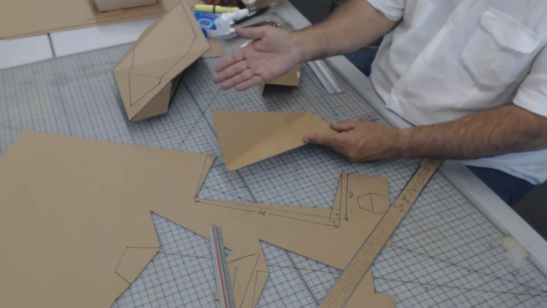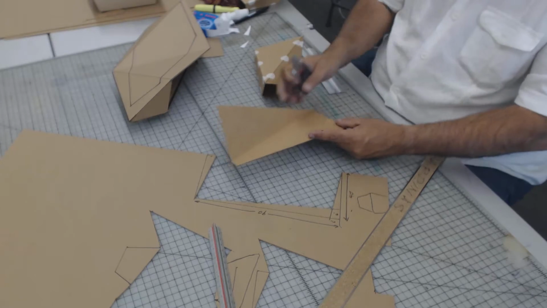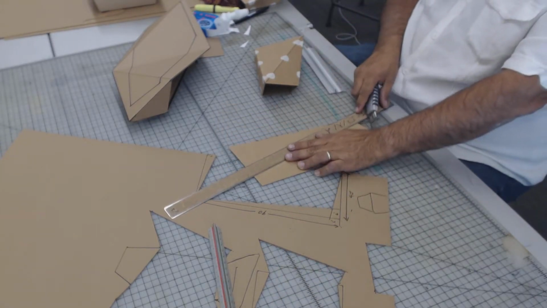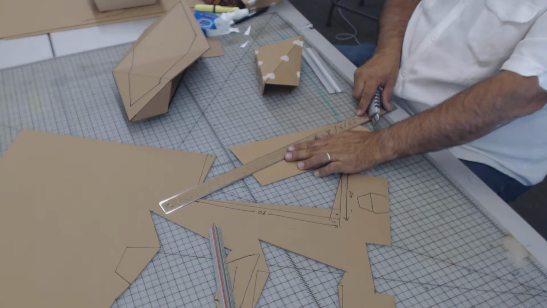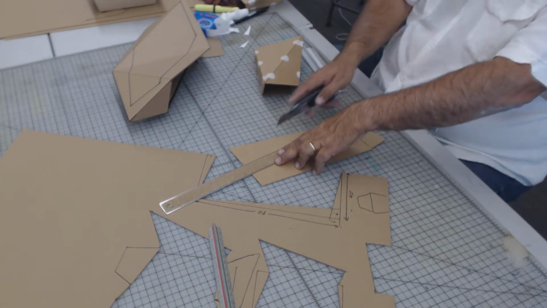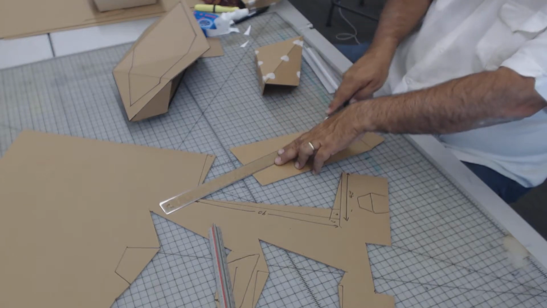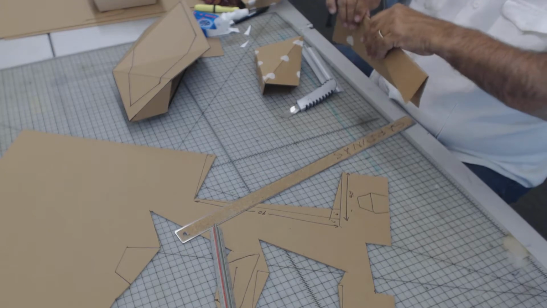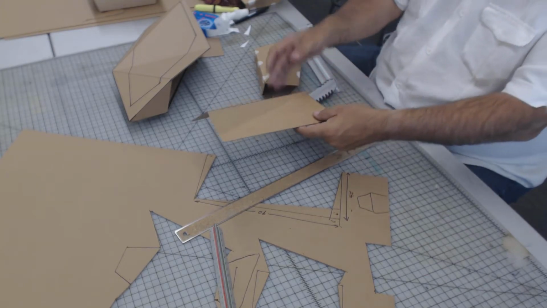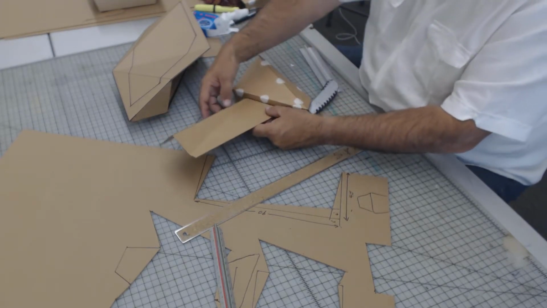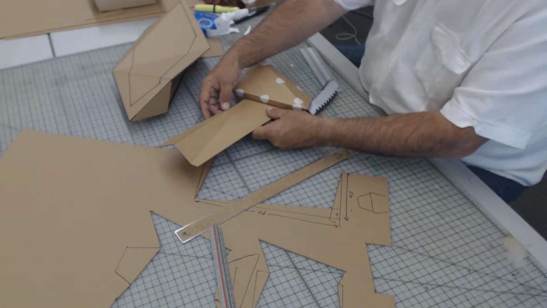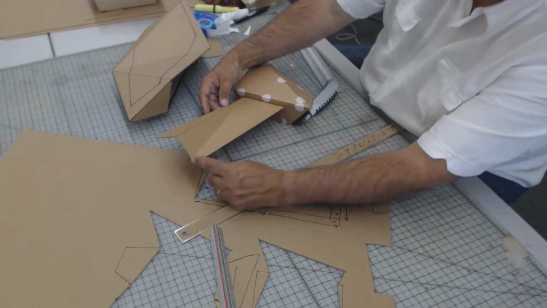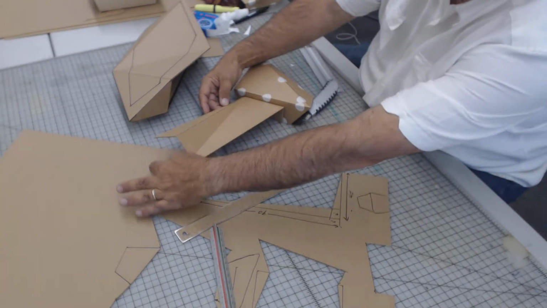So I need to now crease it back down. So on this side, back down.